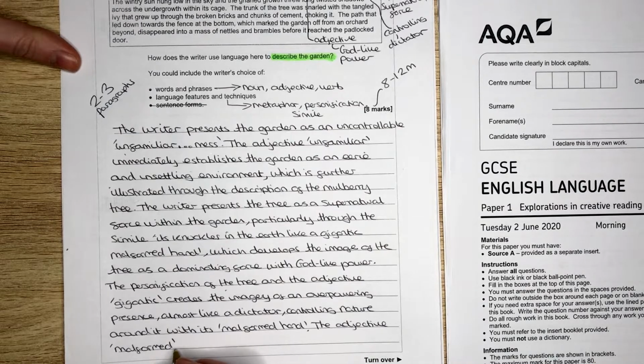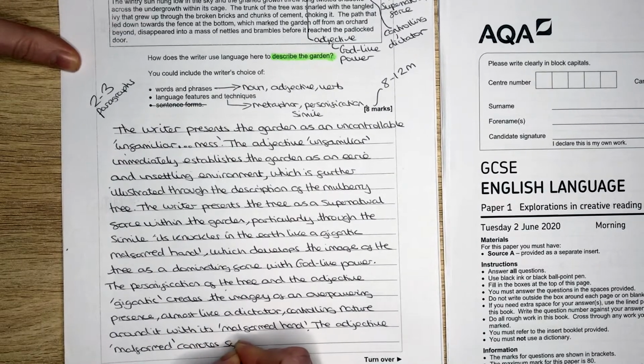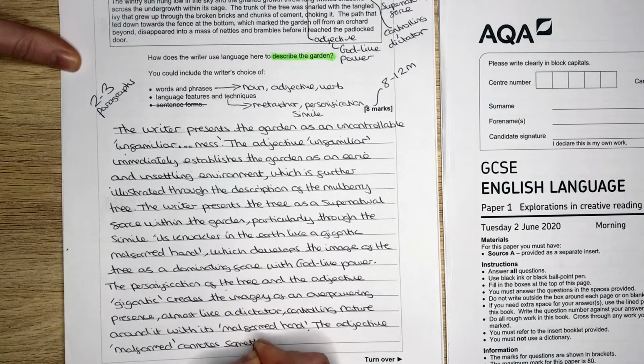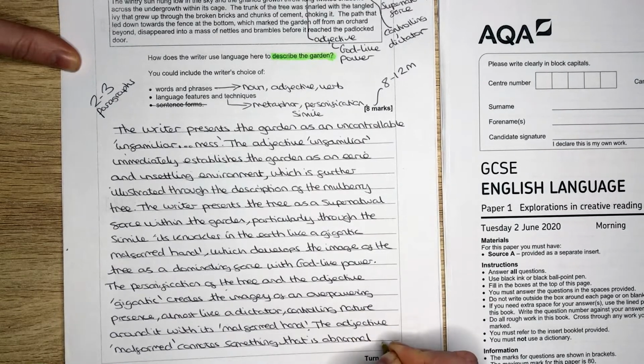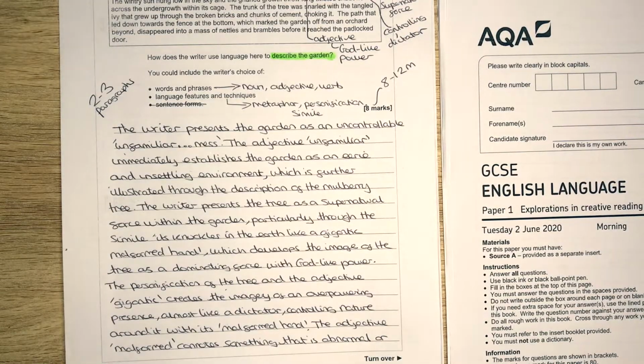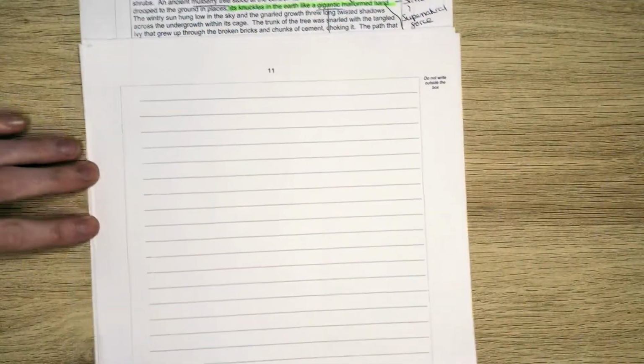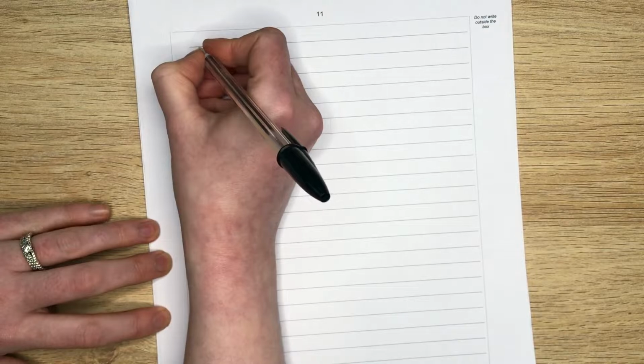So the adjective malformed connotes something that is abnormal or distorted.